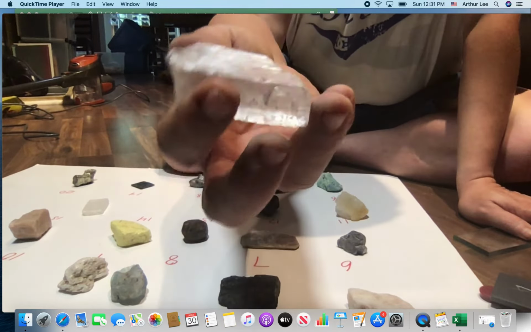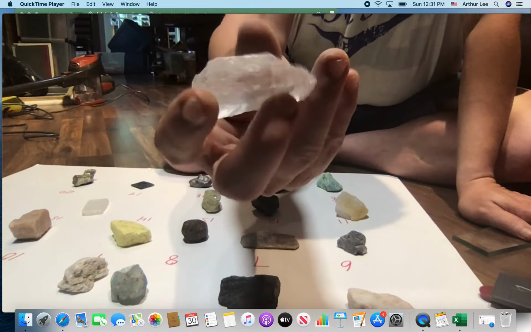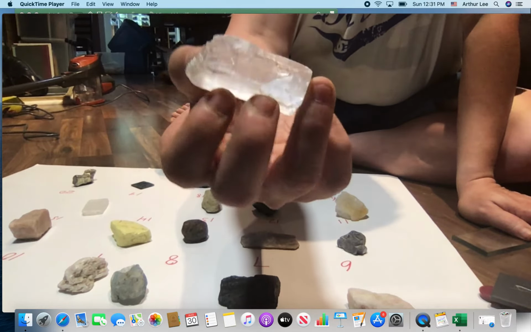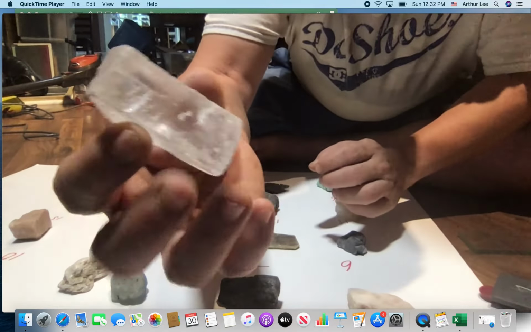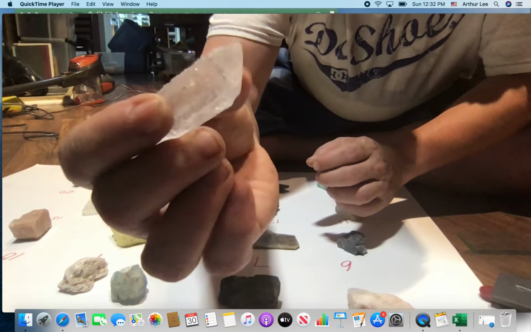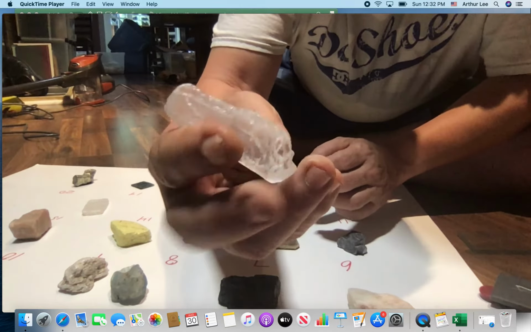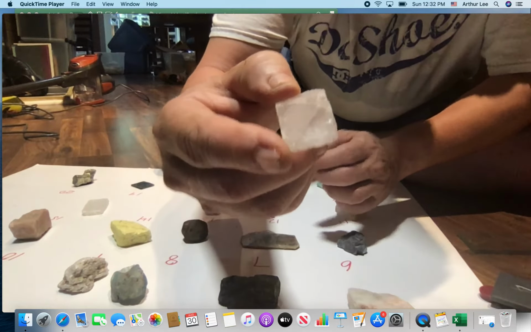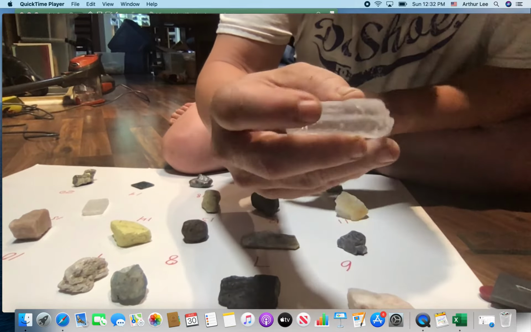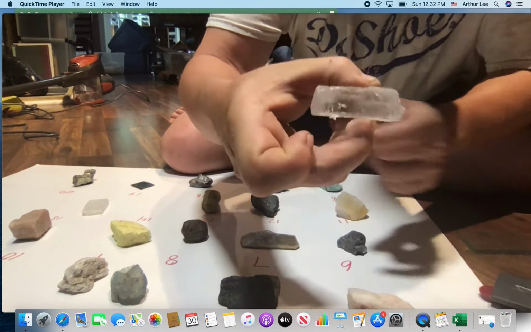Mineral number 14. Is this translucent or opaque, this mineral? You see flat planes where this mineral would break? See any flat planes there? See any planes of weakness that are flat?